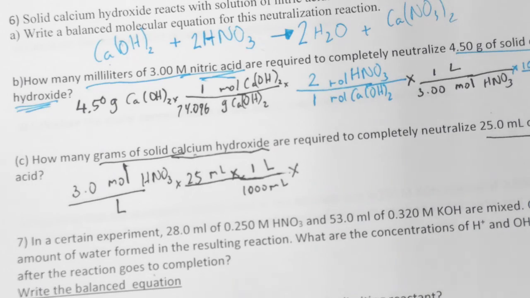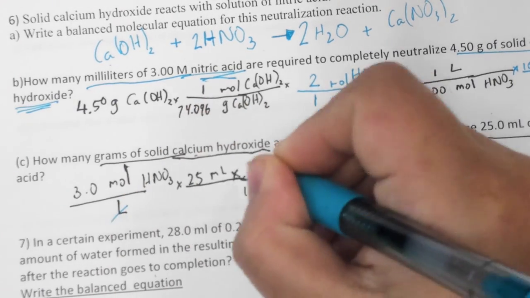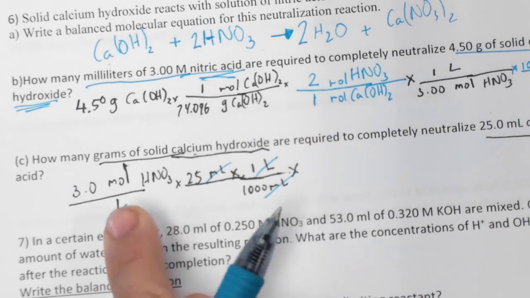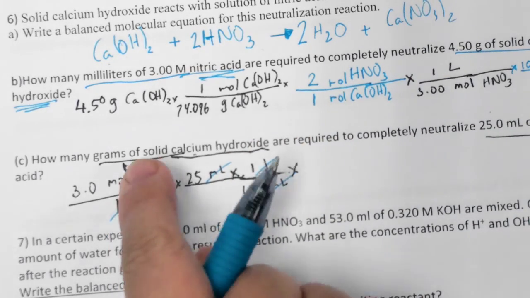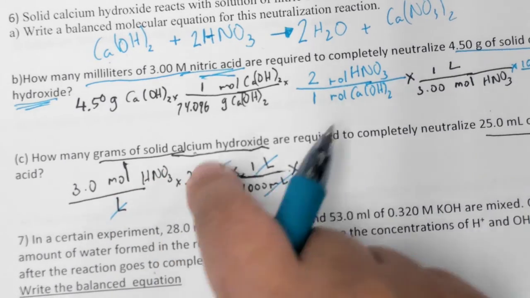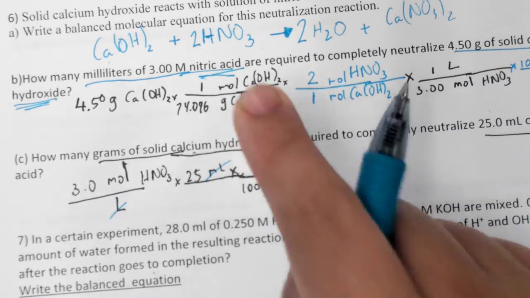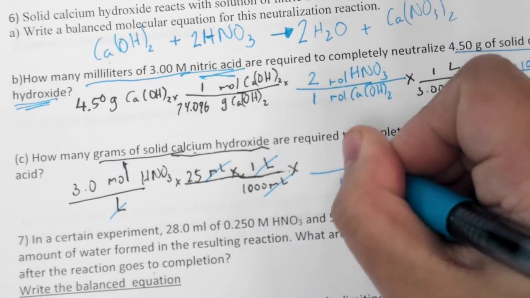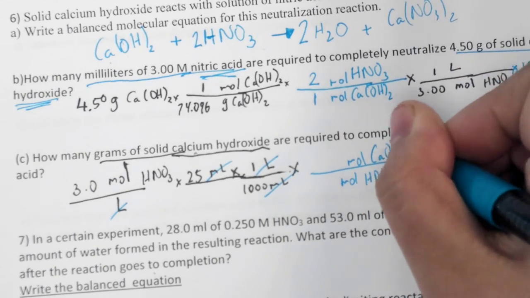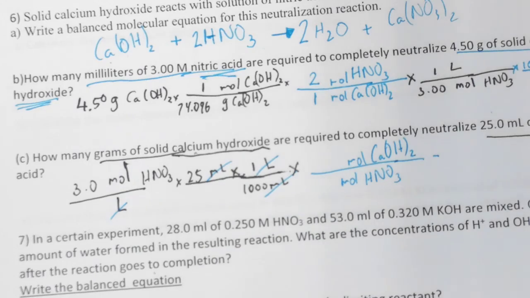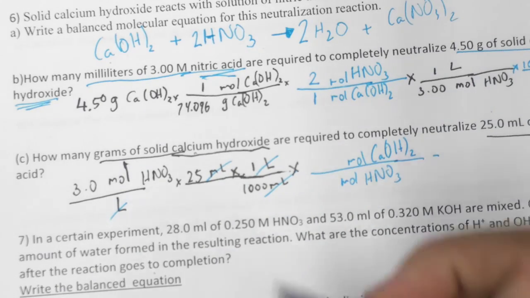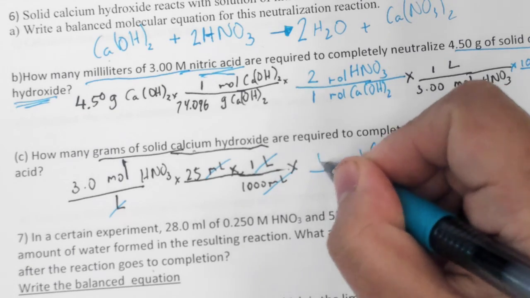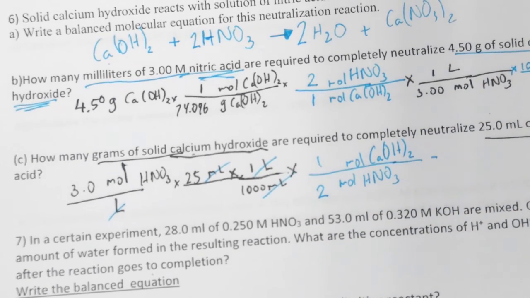Okay? So that's going to give you mole. I don't know if you see, that goes away, that goes away. Gives you mole. See that? Now, I don't want the mole of HNO3. I want Ca(OH)2. Let's convert it. Mole HNO3, mole Ca(OH)2. Conversion 1 to 2. 1, 2. Okay. Are we there yet to the answer? No. We still need one more step, right?